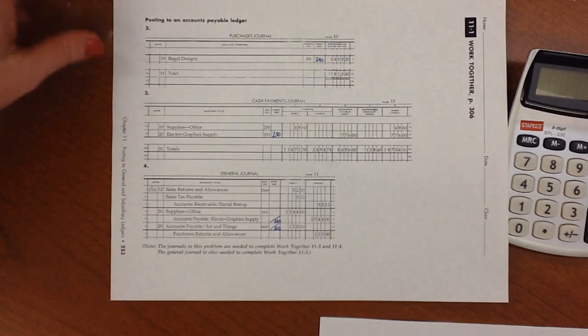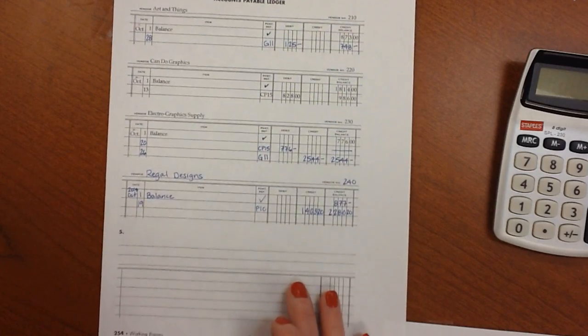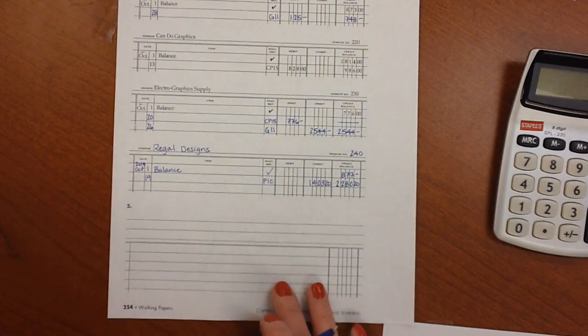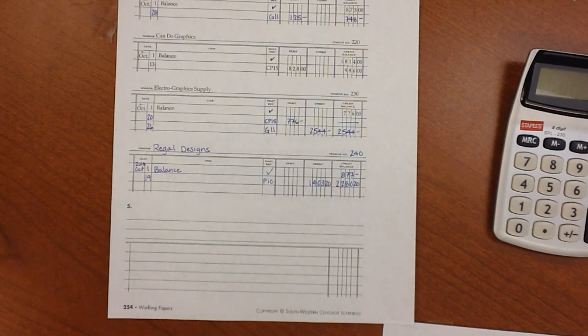Now step 5 takes place at the bottom of this page. So I'm going to slide things up just a little bit here. This is where we're going to create a schedule of accounts payable for Graphics Inc. on October 31st of the current year.